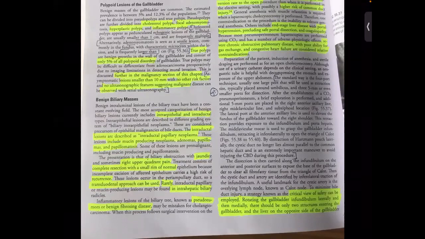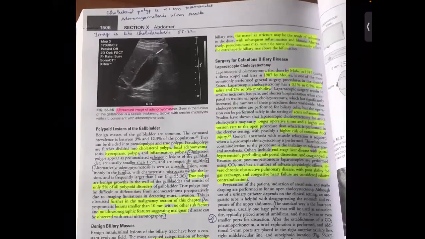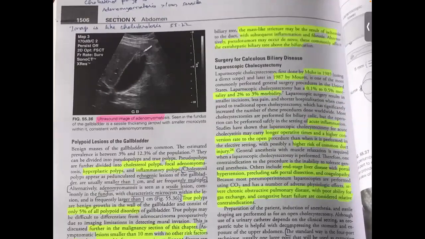Inflammatory lesions of the biliary tree, known as pseudotumor or benign fibrosing disease, may be mistaken for cholangiocarcinoma. When this process follows surgical intervention on the biliary tree, the mass-like structure may be the result of ischemia to the duct with subsequent inflammation and fibrosis. Alternatively, pseudotumors may occur de novo. These commonly affect the extrahepatic biliary tree above the bifurcation.